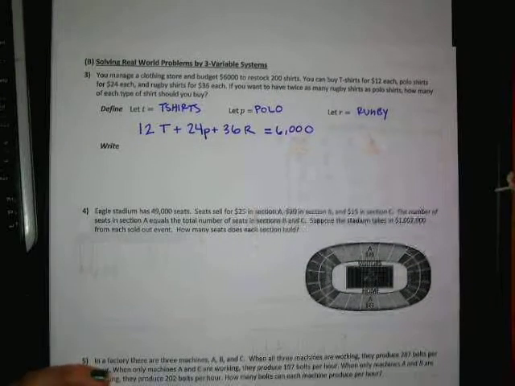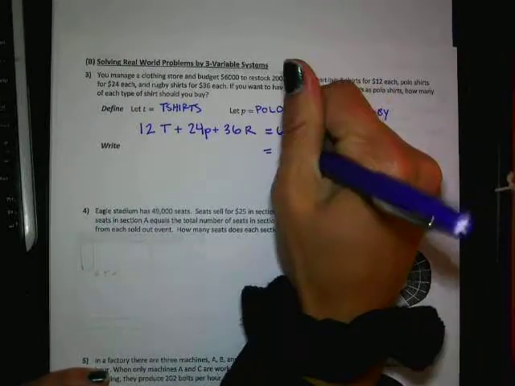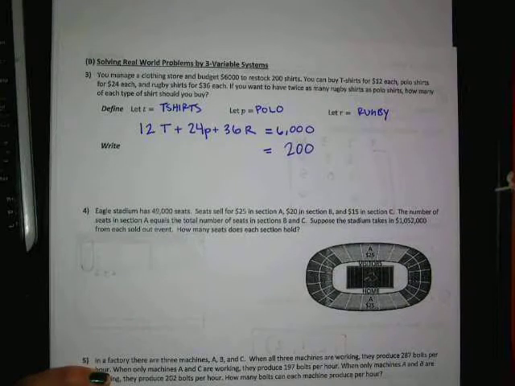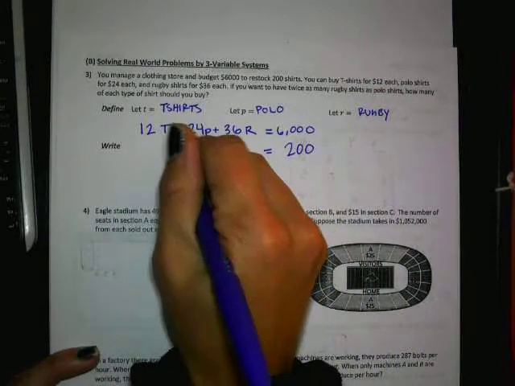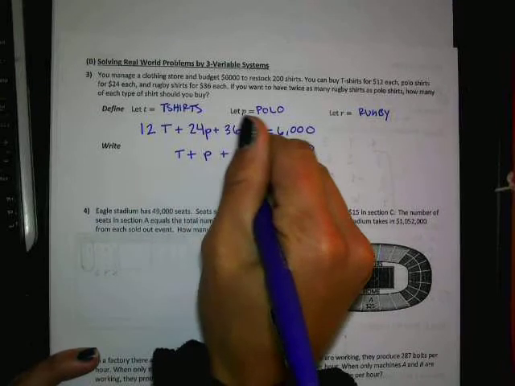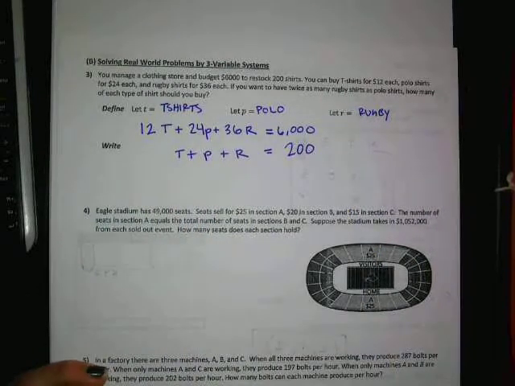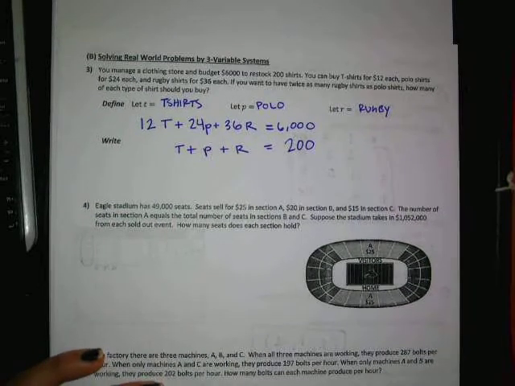36r. All right, and then I heard 200 is another one of my totals. Does that have to do with money? No. So how would I write this equation? T plus P plus R. Very good. All right, last equation.